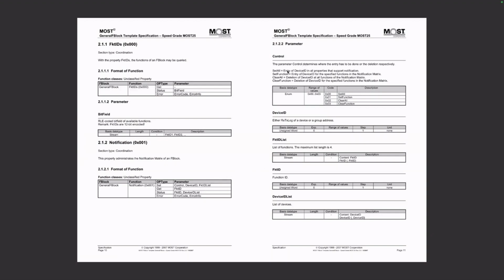So if we look through on control, you can send 4 different values. You can either set all, you can set it for a specific function, you can clear them if you don't want to receive them anymore, or you can clear for a specific function if there's one that you don't want. So we're going to do a set all. So our first byte is going to be 0. The device ID is then our device ID, so where do we want those notifications to be sent.